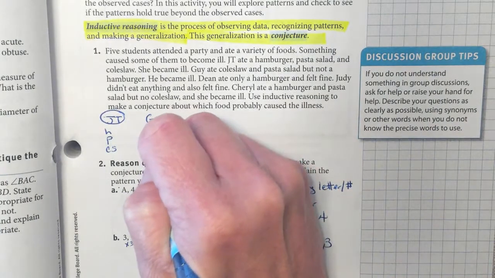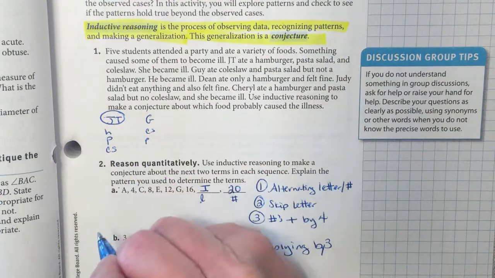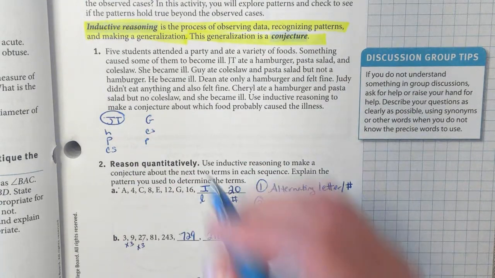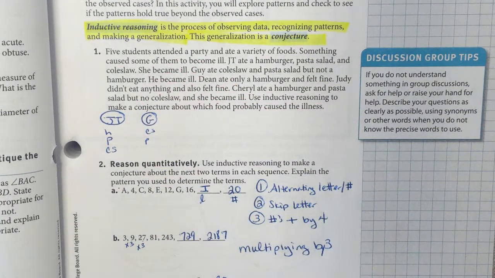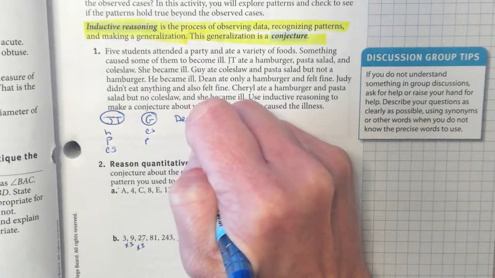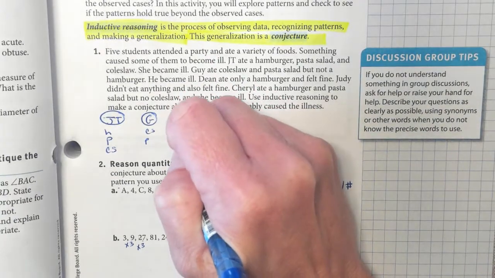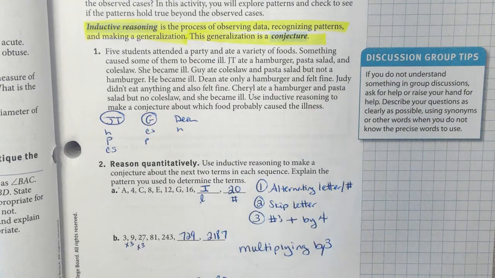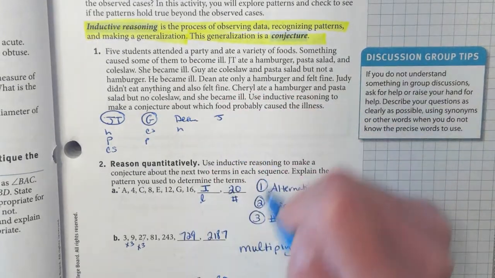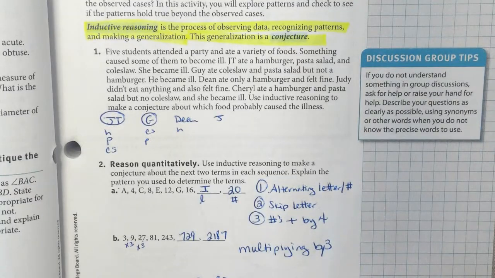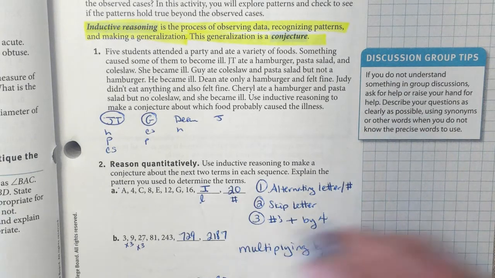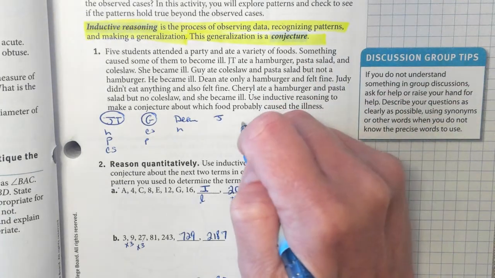Guy ate coleslaw, pasta salad, but no burger. He became sick. Dean ate only the hamburger, and he's fine. Judy didn't eat anything at all. She's also fine, because if you don't eat anything, you can't get food poisoning from the party.